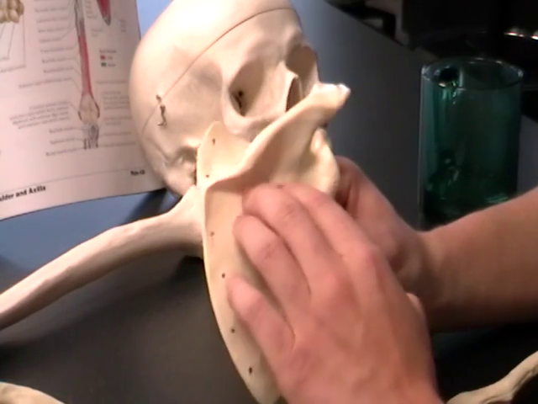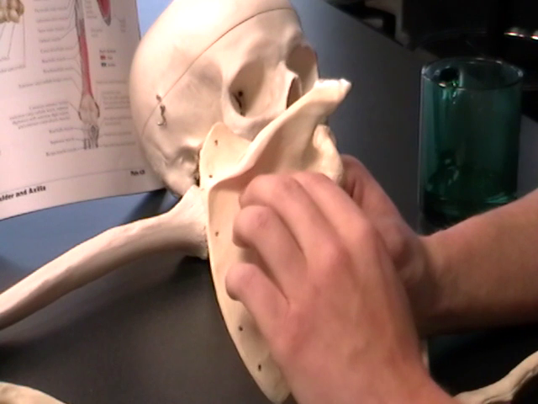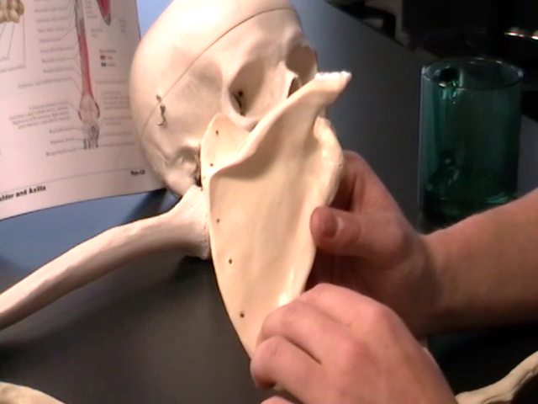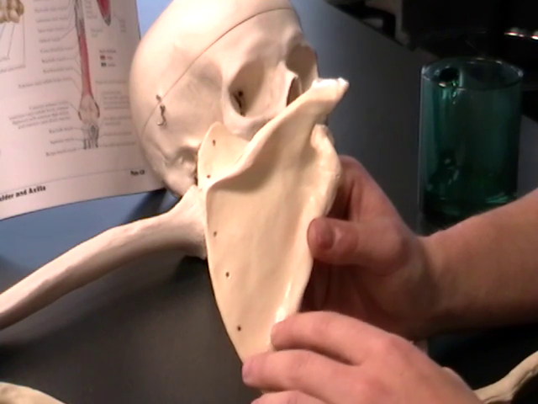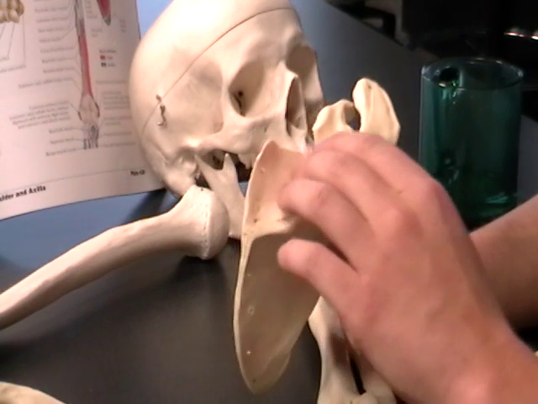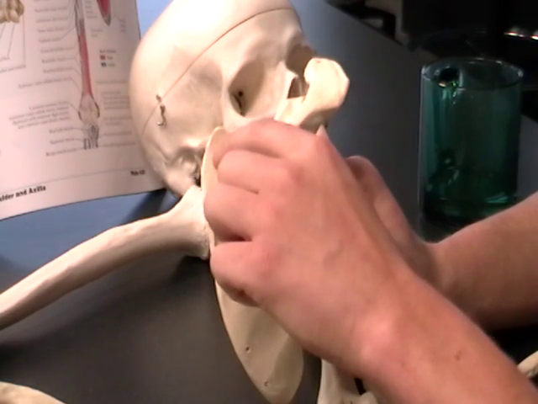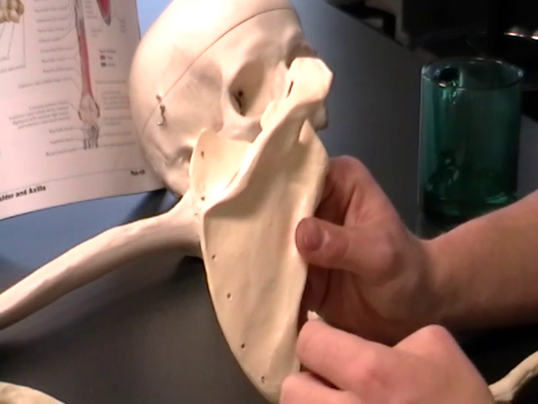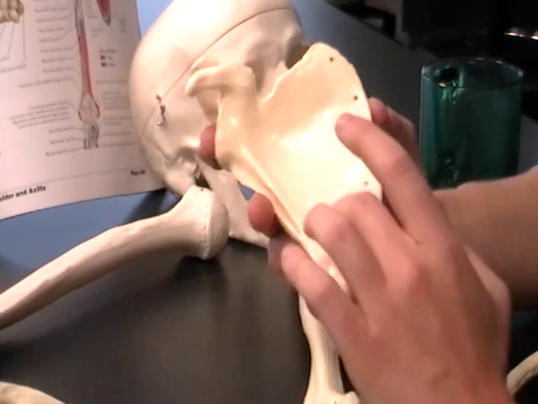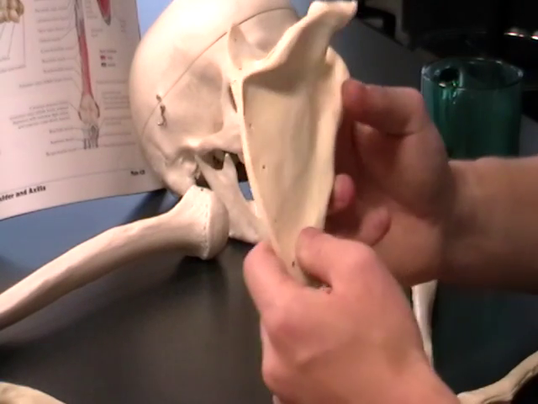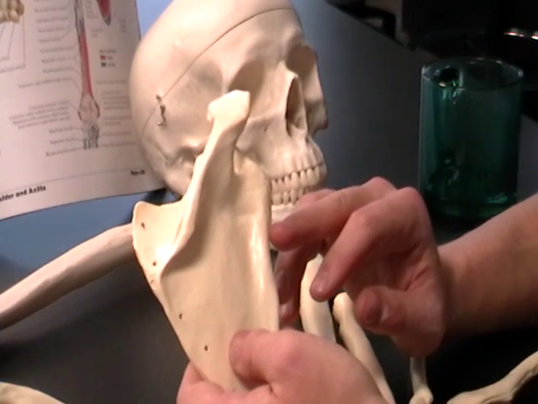Now there are two more fossae, or flattened surfaces, of the scapula. You have the infraspinous fossa, infra meaning below, so below the spine. And then you have the supraspinous fossa. There are two muscles that sit right in these areas, the supraspinatus and the infraspinatus. Those are two muscles of the rotator cuff. The subscapularis is another muscle of the rotator cuff. And then we have the teres minor, the fourth muscle of the rotator cuff, or SITS group as it's called.